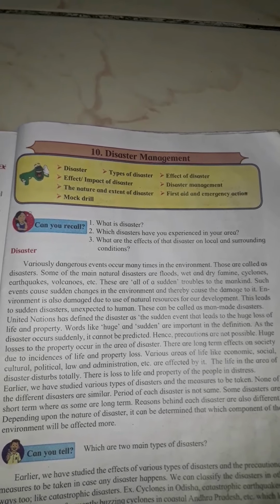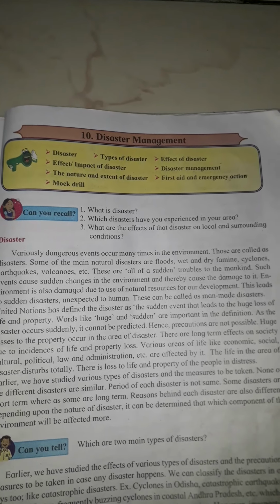Big industries are also closed. Many people are losing their lives in this disaster. Many people are kept in isolation wards. They are also suffering from this kind of disaster. All these conditions you all can write.